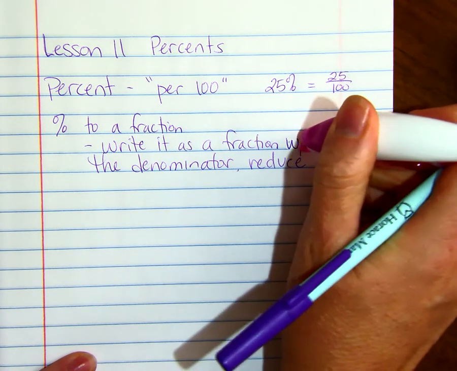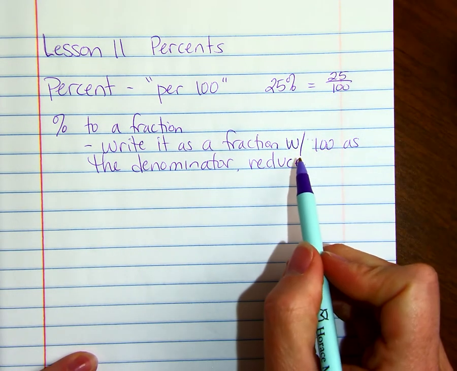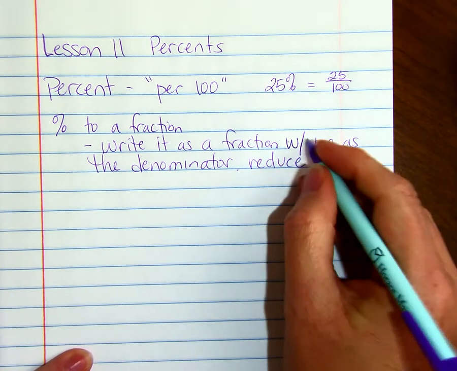Have you guys ever seen a W with a little slash by it for width? Okay, so that just means width.